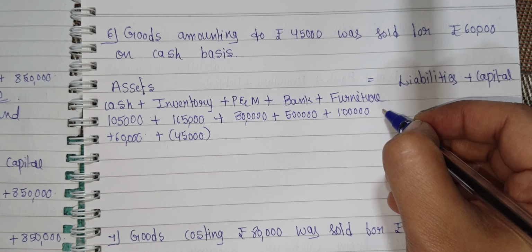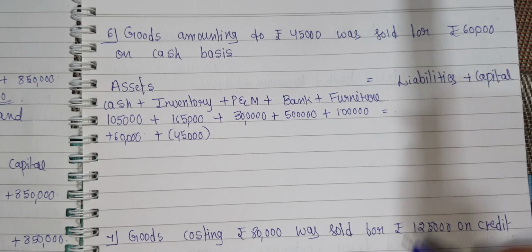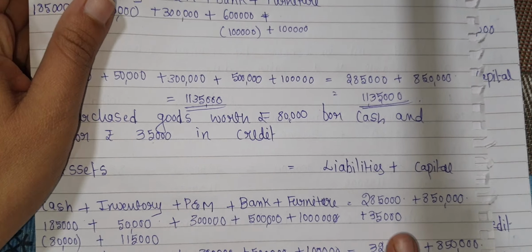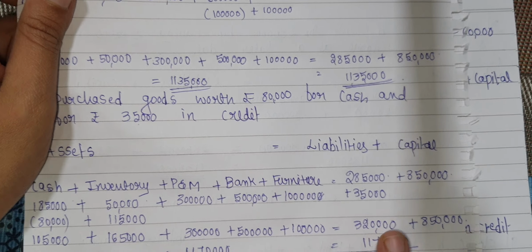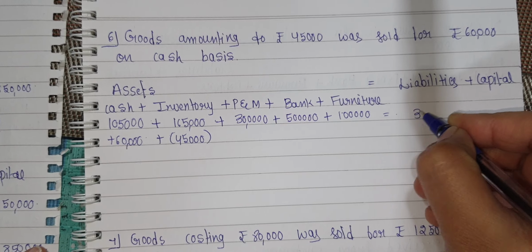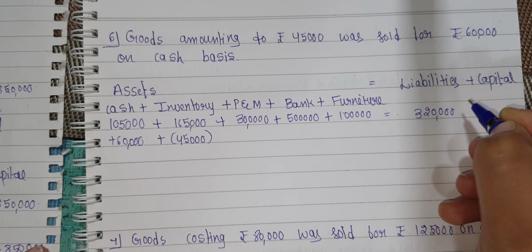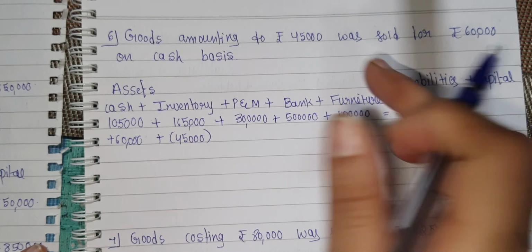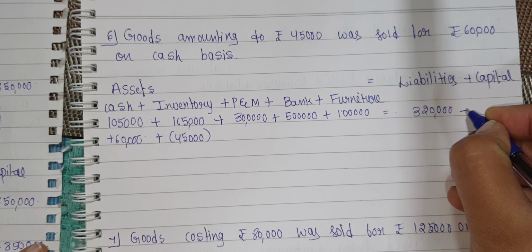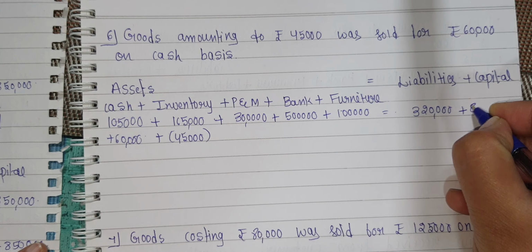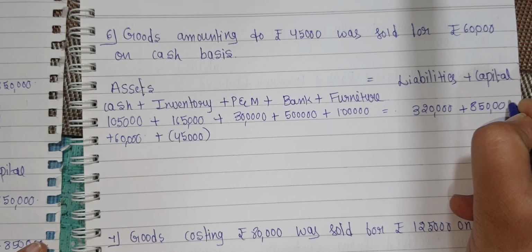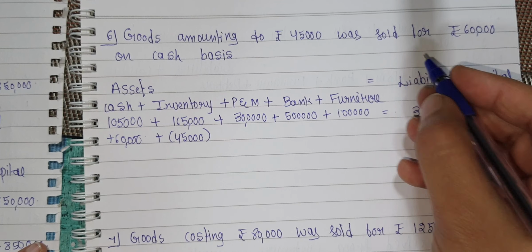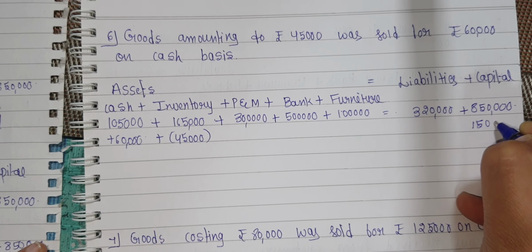And what about liabilities? See here, in the last transaction the liabilities were rupees 3,20,000. In this transaction there is no liability because the goods were sold on cash basis only. So 3,20,000 plus capital 8,50,000, but there is a profit of rupees 15,000. How did it come?